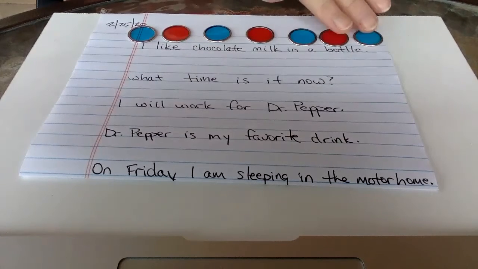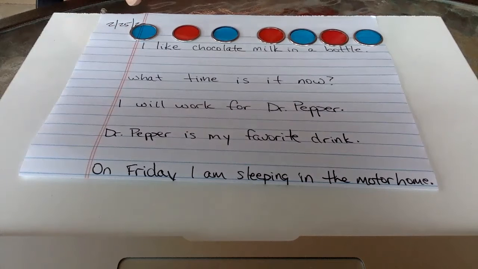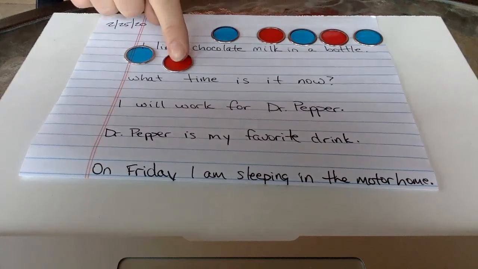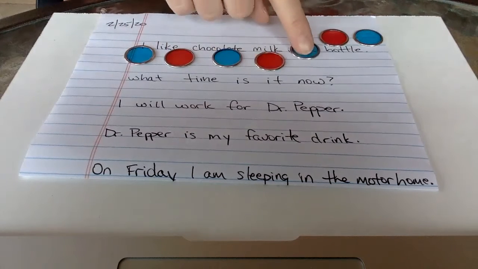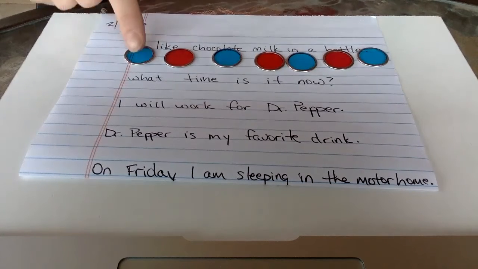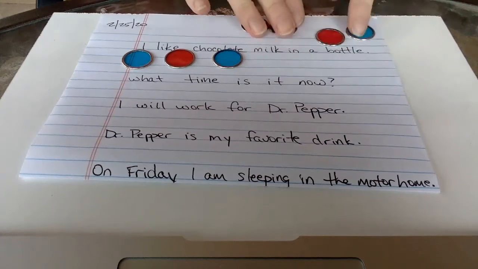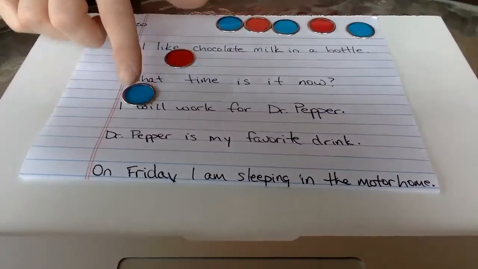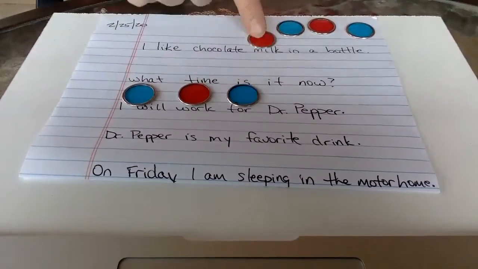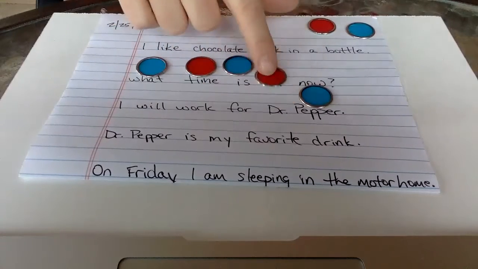And then eventually, believe it or not, this student, all I had to do was push the coins and they were able to say that whole sentence. Now, mind you, they also have the words here. So you're kind of helping them learn how to read as well as speak. And then the next sentence that we did together was, what time is it now? What time is it now?